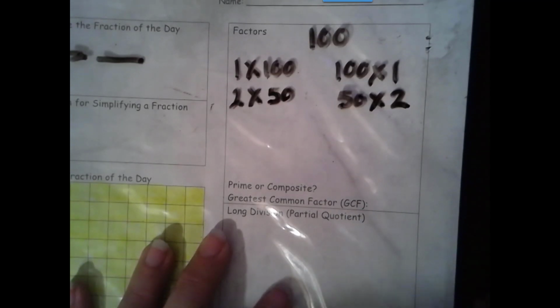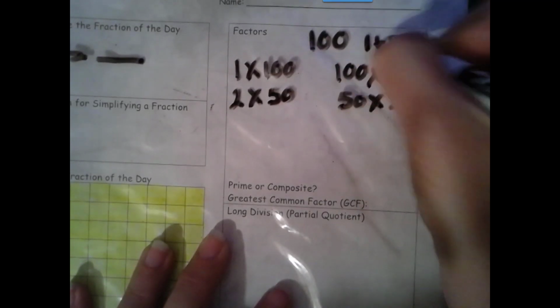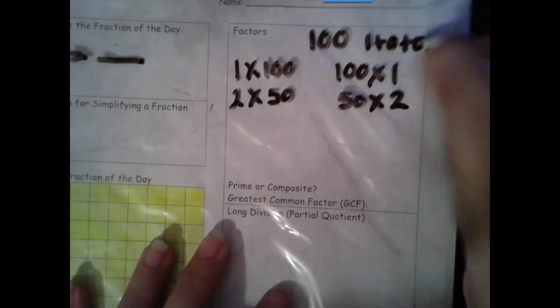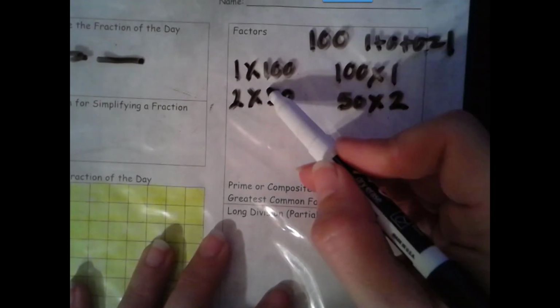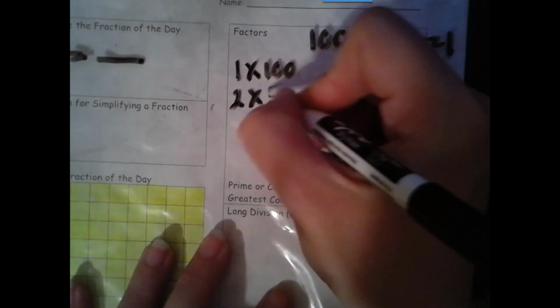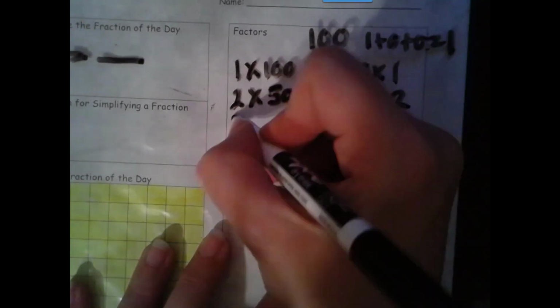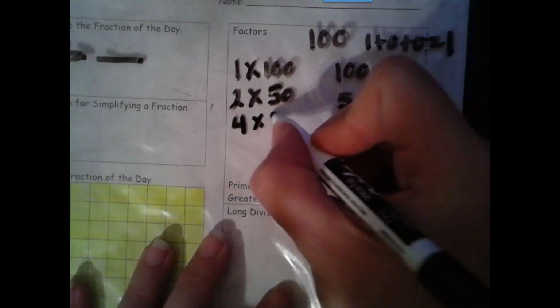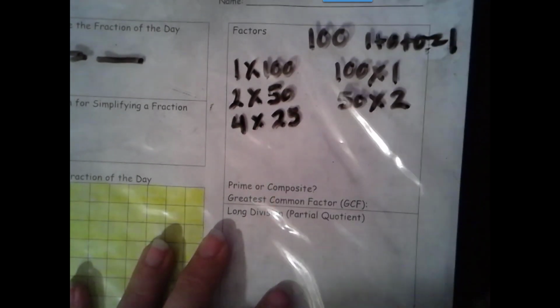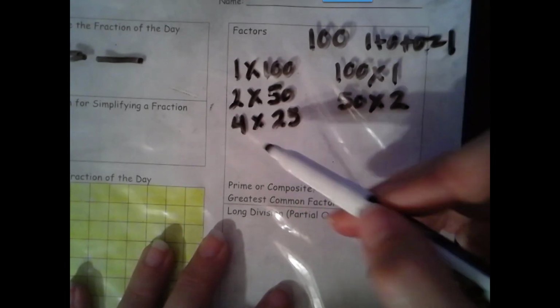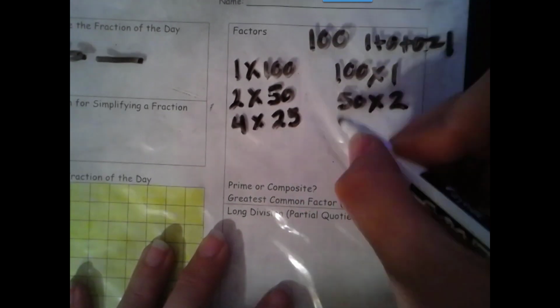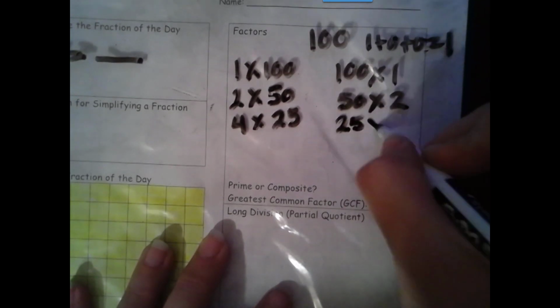Next we try the rule for 3. The rule for 3, we add the digits together. 1 plus 0 is 1. 1 is not a multiple of 3, so 3 is not a factor. We try 4. One way to check for 4 is to look and see, is the second factor with 5 even? 50 is even, so 4 is a factor. 4 quarters makes $1. That's also why they're called quarters, because it's 1/4. So 4 times 25, 25 times 4.